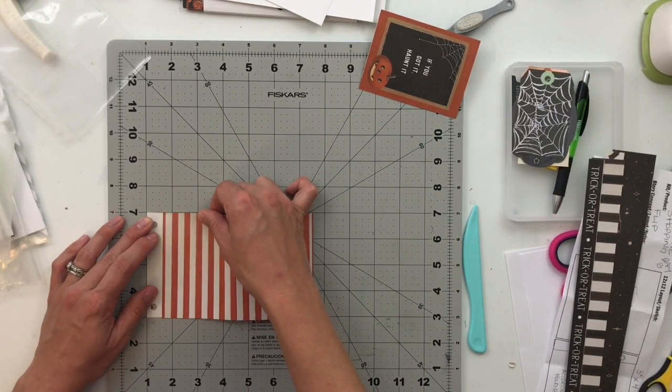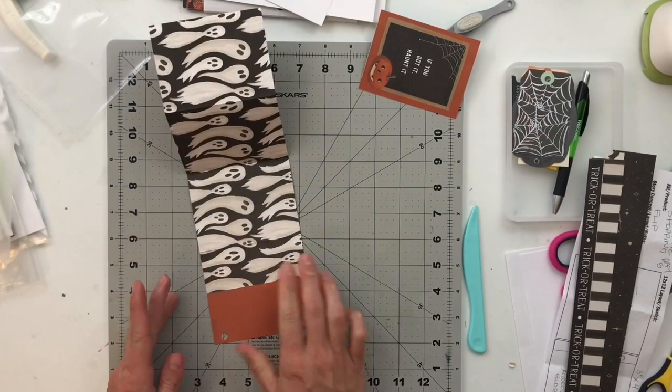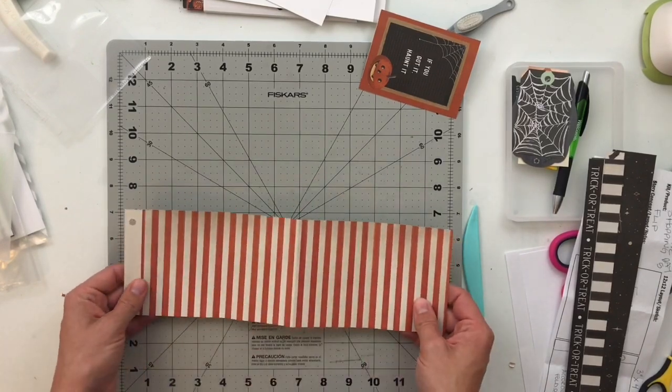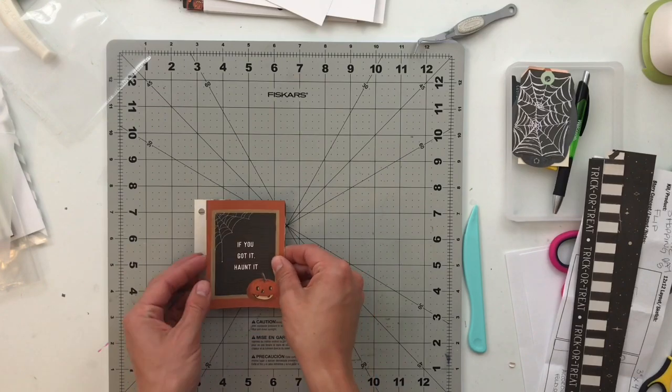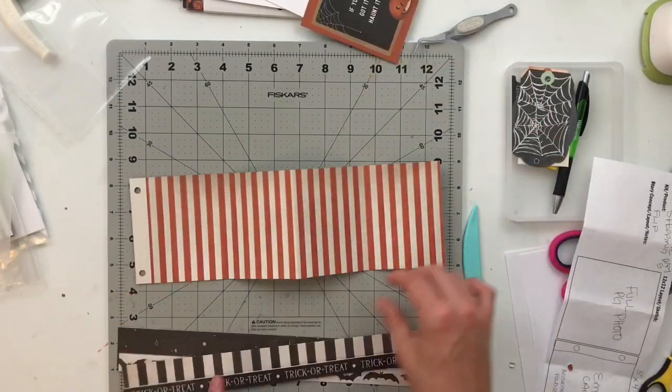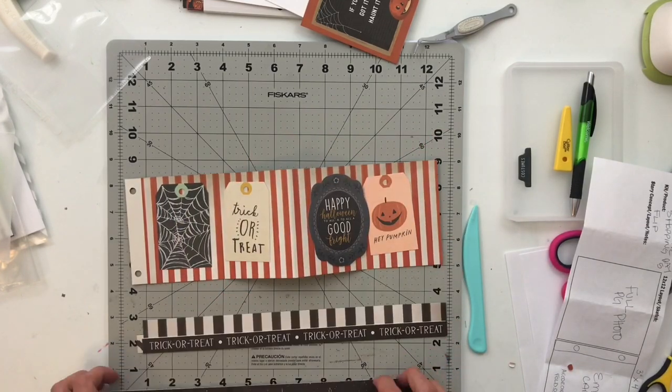Now, I know I want to add some stitching to this just to give it a little bit of extra texture and also a little bit of extra stability. So I took this piece before I adhered anything down, and I am going to stitch all the way around it. So you can see here's where the pockets are going to go.